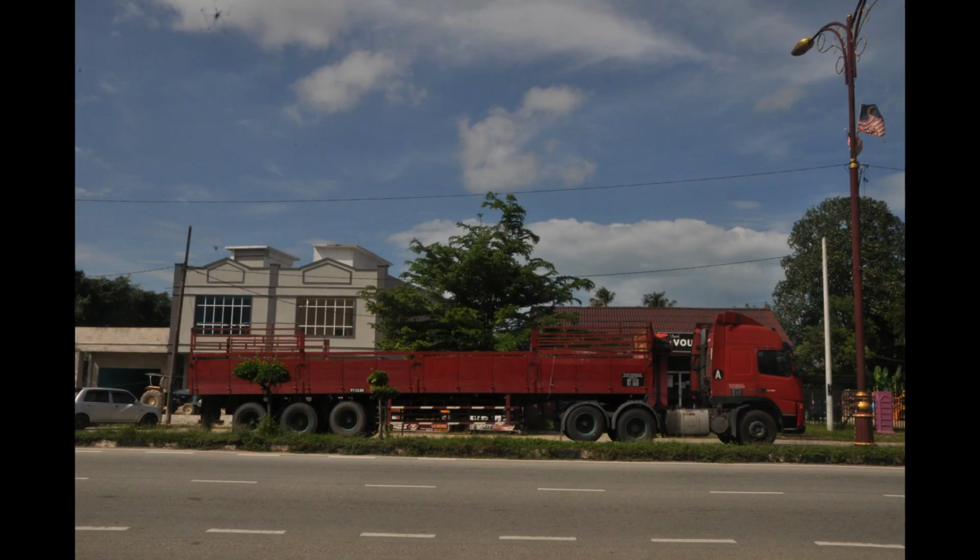Like this picture. This picture is a picture of a moving truck. You can see this picture clearly without blur on the background or on the truck, because this is a picture that is shot using a fast shutter speed. Okay, now let's move on to the last picture in this video.